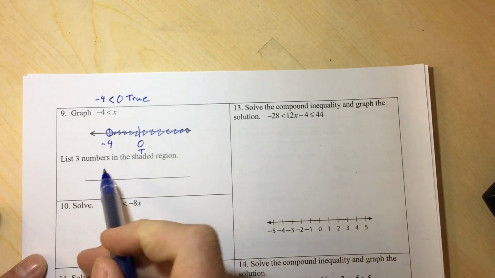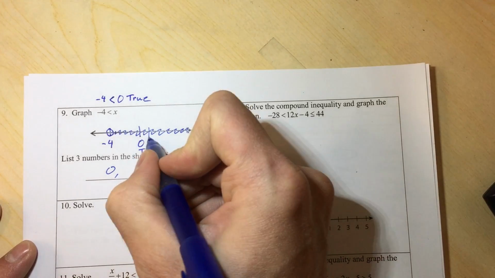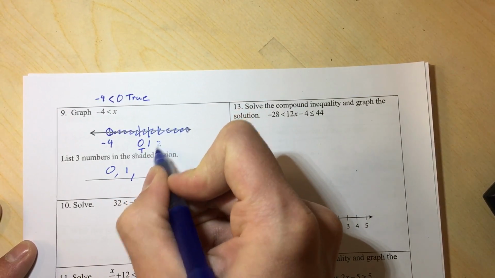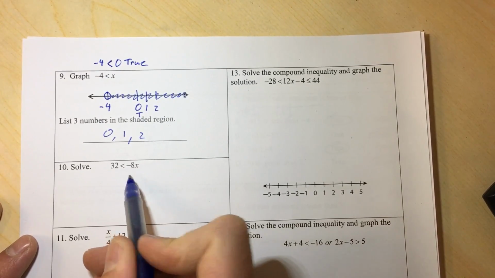Okay, and then list 3 numbers in the shaded region. Well, we know that 0 is in the shaded region. We know that 1 would be in the shaded region. And we know that 2 would be in the shaded region. Okay. Up next, we have 32 is less than -8x.